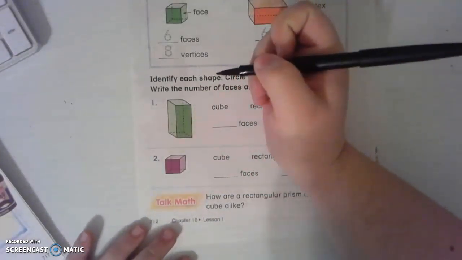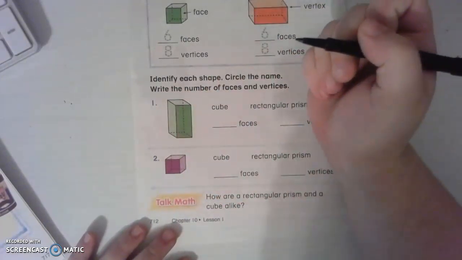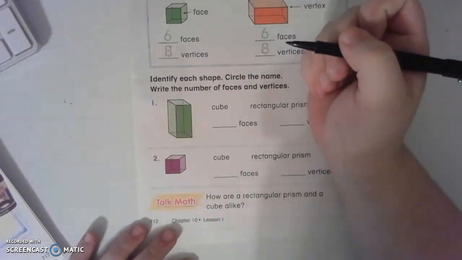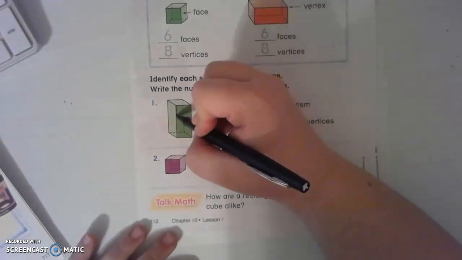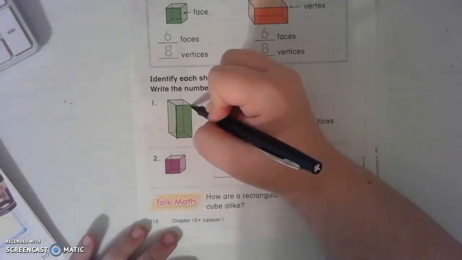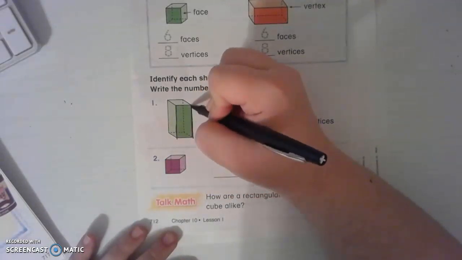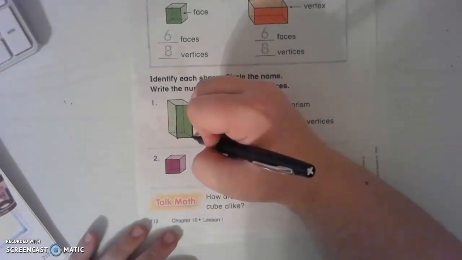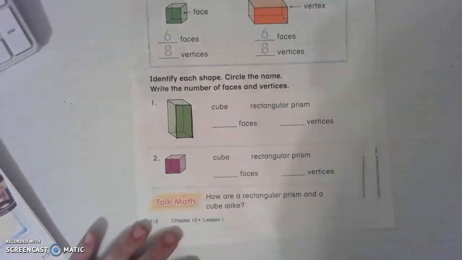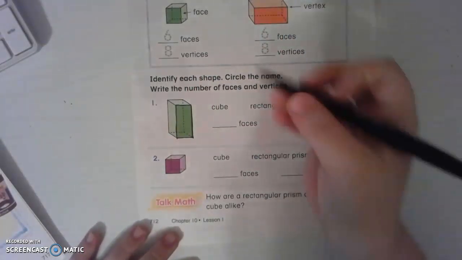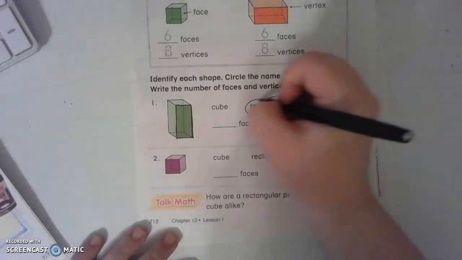So I need to look and see if this shape has a rectangle in it, because a square will not have a rectangle and a cube won't have a rectangle. So let's look. Oh, okay. I have 2 equal sides right here, and this side is not equal to either of those sides. Looking at this, I'm going to go ahead and say that this is a rectangular prism.